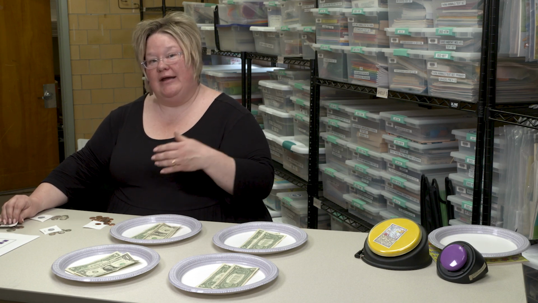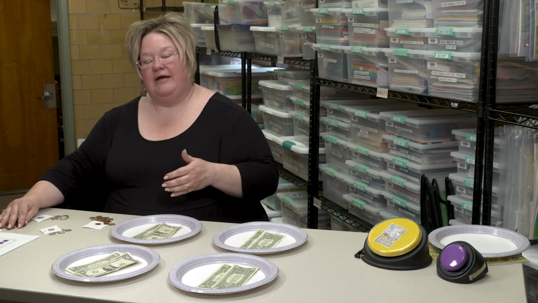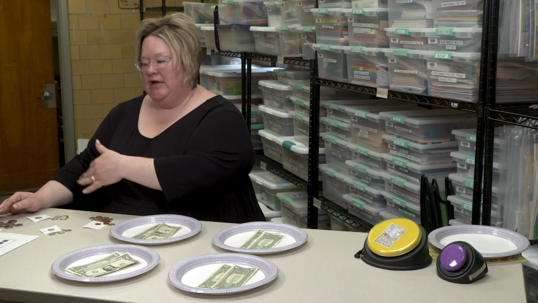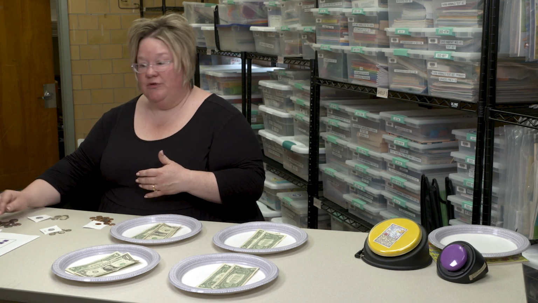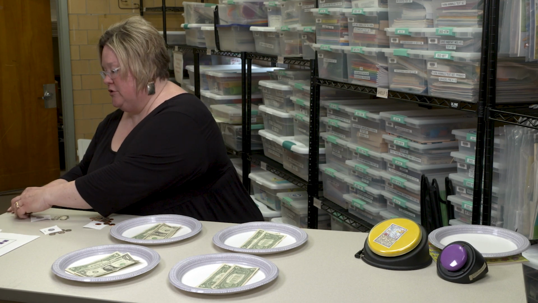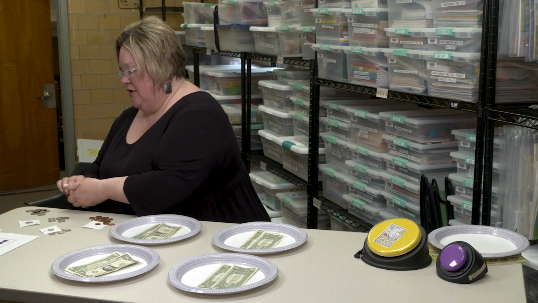And we would have to trade, like if we had $2, we would have to trade in those $2 to get 8 quarters. So then we can do our fair shares with our quarters. So I'm going to do the same process again.